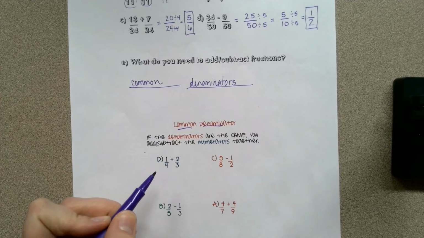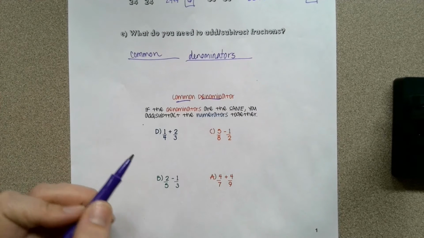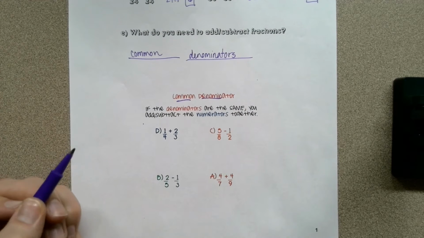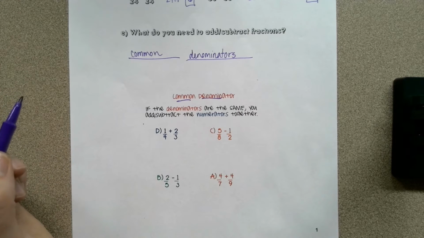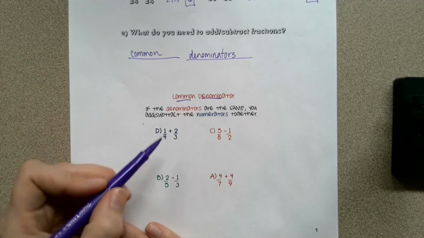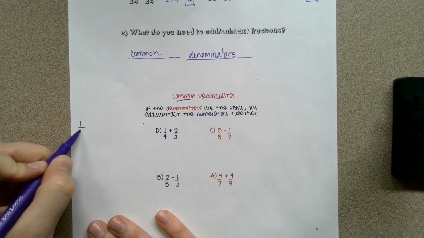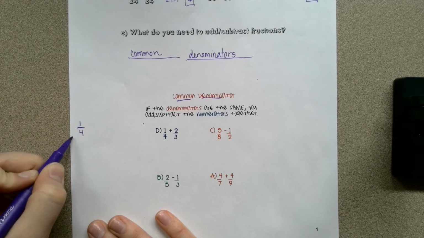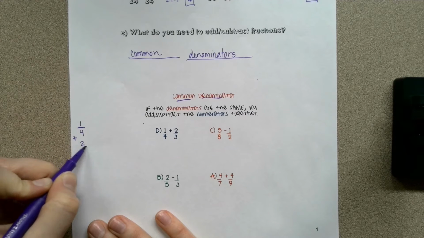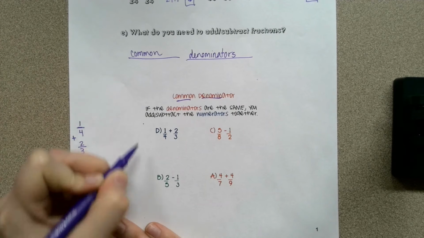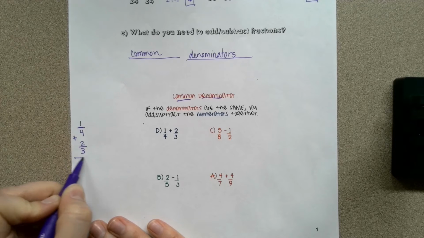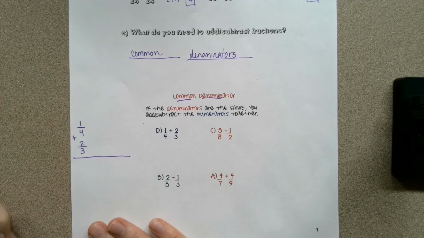So let's try some now where we don't have common denominators, meaning we have to create a common denominator first using equivalent fractions. So let's look at D first. We're going to stack the original fractions given to us, 1/4 plus 2/3. That way it's going to help us organize when we do have common denominators.